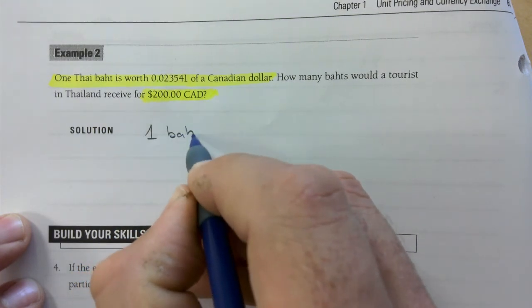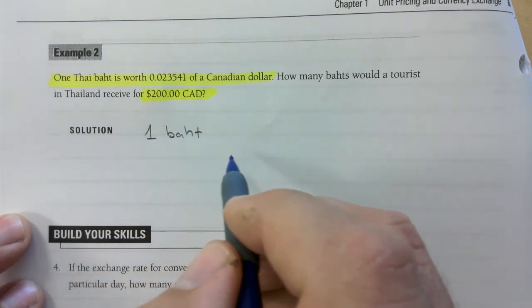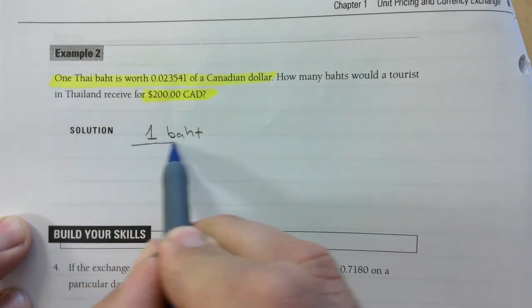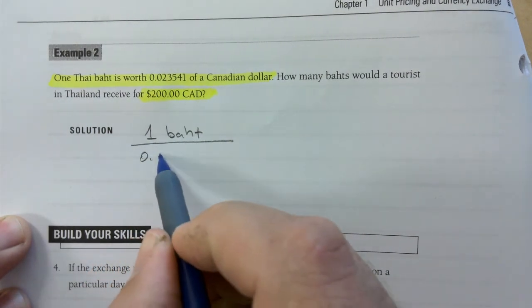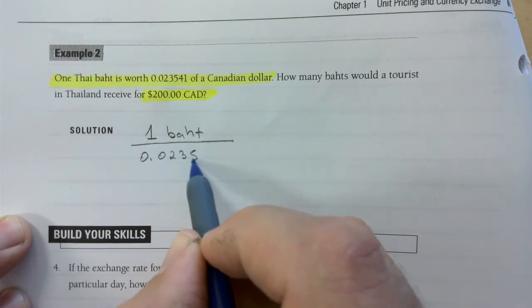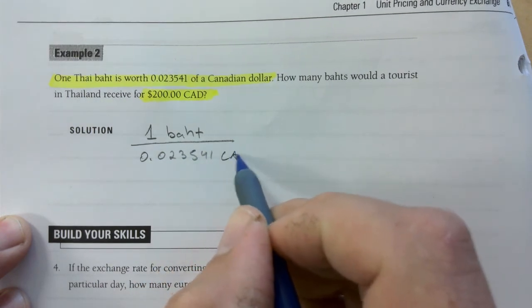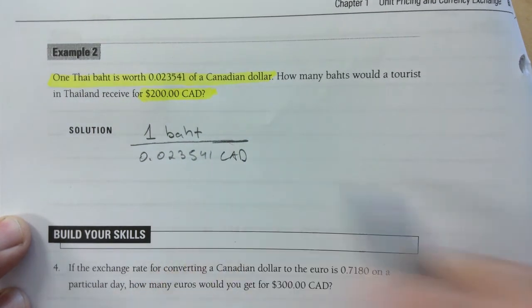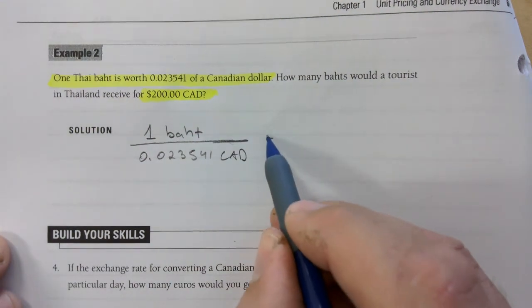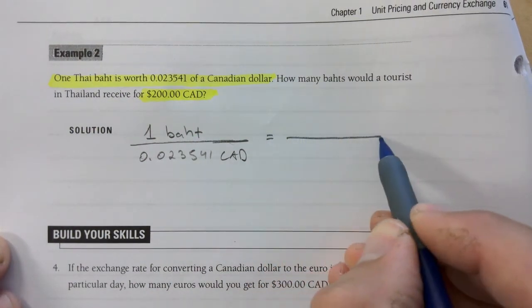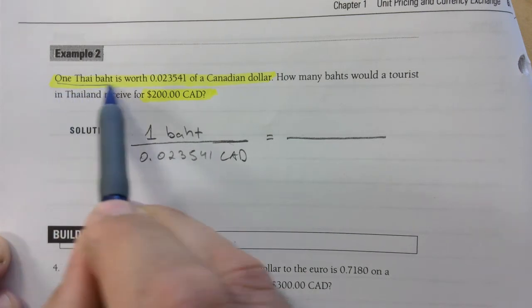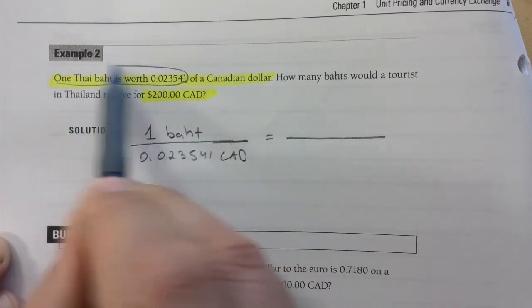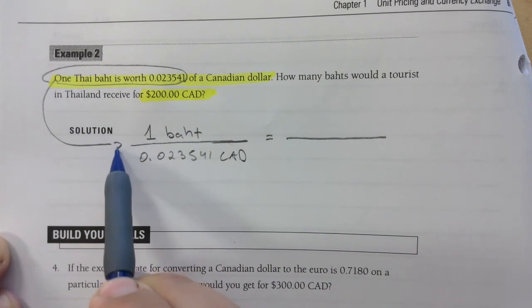I will actually say that 1 baht is Canadian, just to show you that it works like this as well. So this replaced right there.